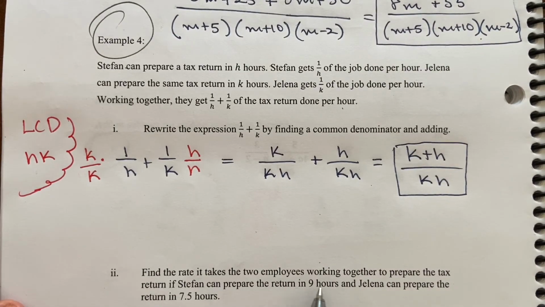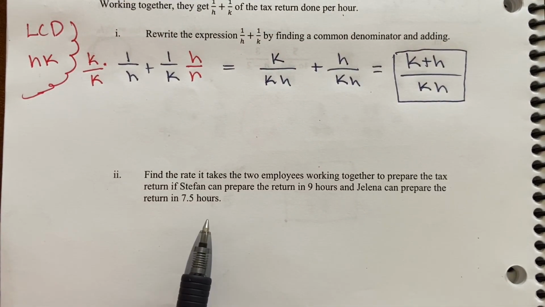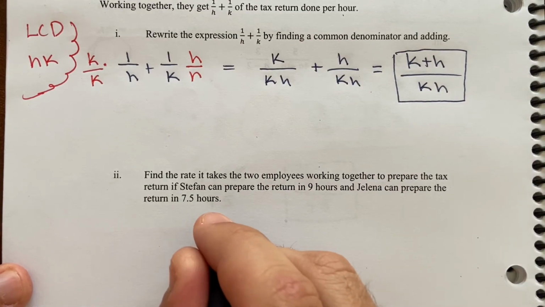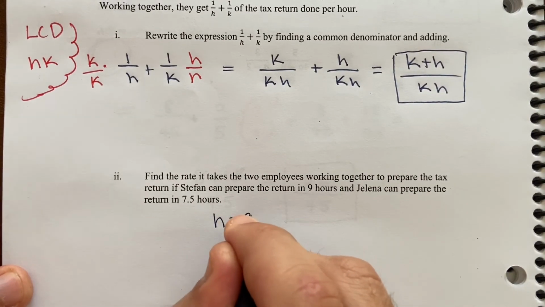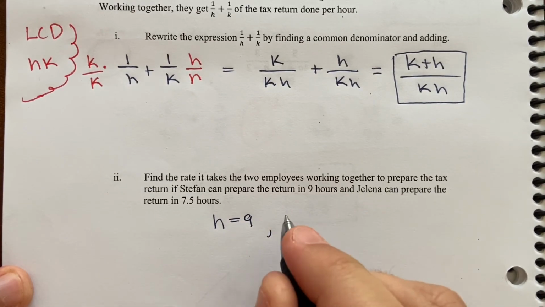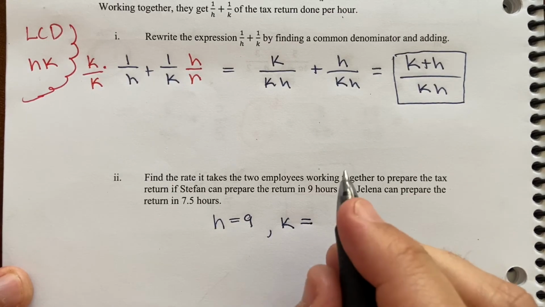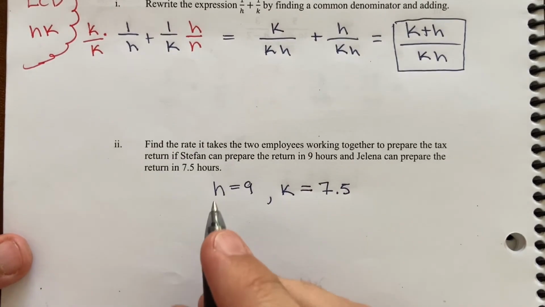Find the rate it takes the 2 employees working together to prepare the tax return, if Stefan can prepare the return in 9 hours and Jelena can prepare the same tax return in 7.5 hours. So now plugging in, I have h equals 9 and k equals 7.5. So I'll plug those in.